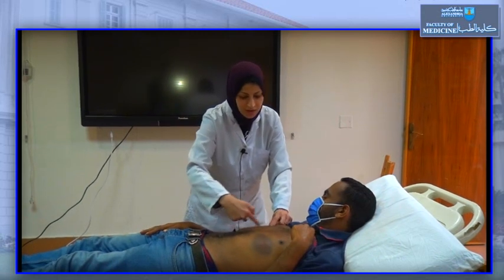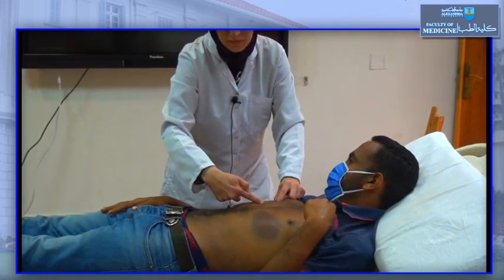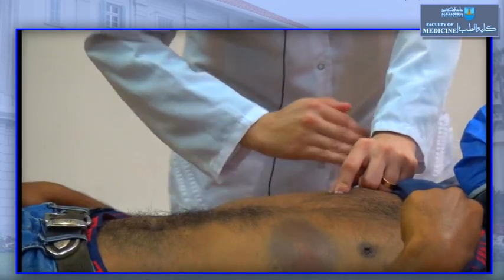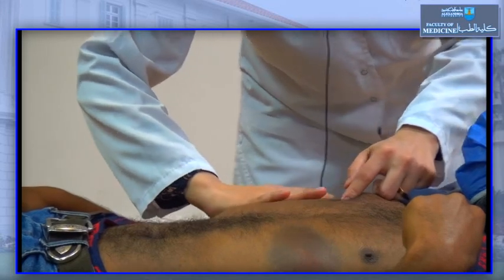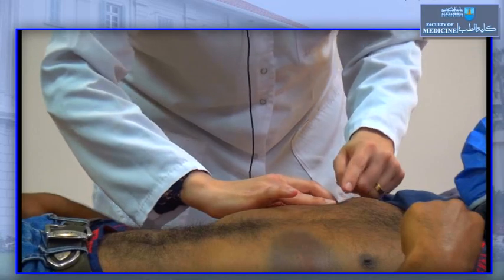So, normally, it is resonant all the way till the sternum. Normally, the right border is like that. So, it is resonant till the sternum. We will do like that, perpendicular also. In all percussion of the heart, my hand must be perpendicular to the surface of the heart.